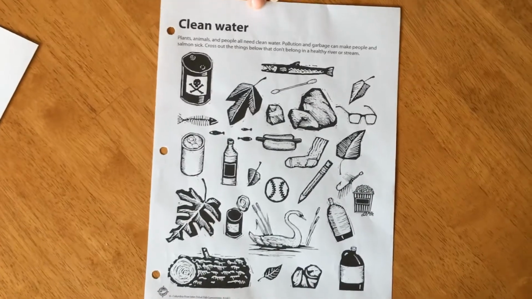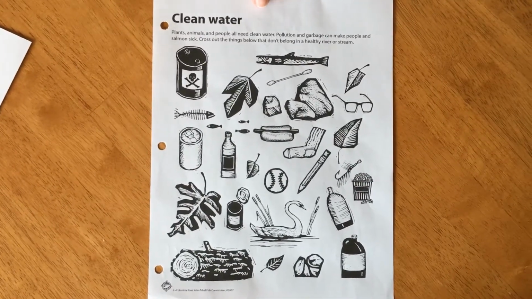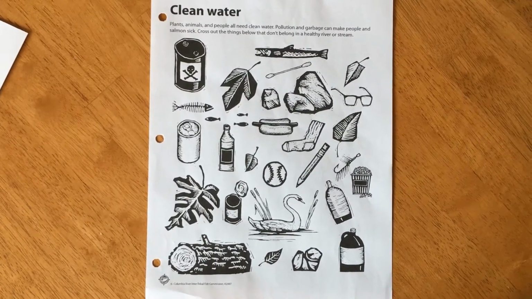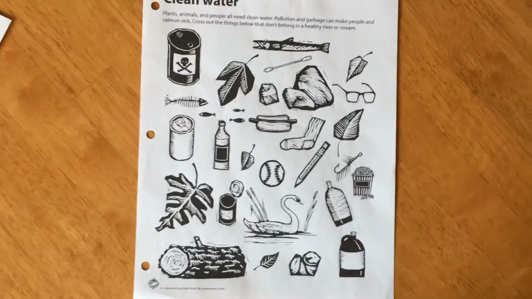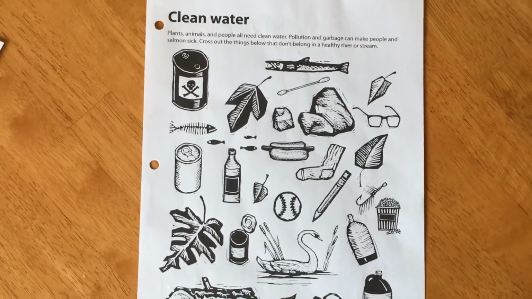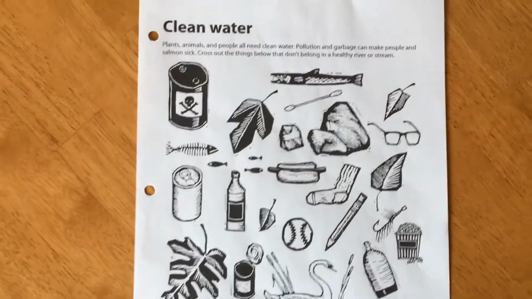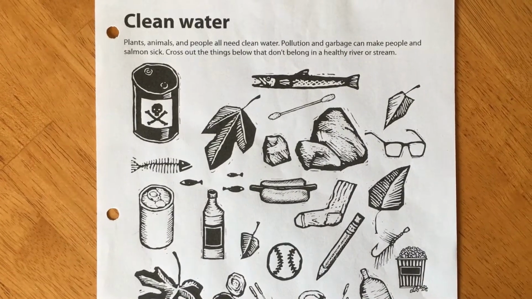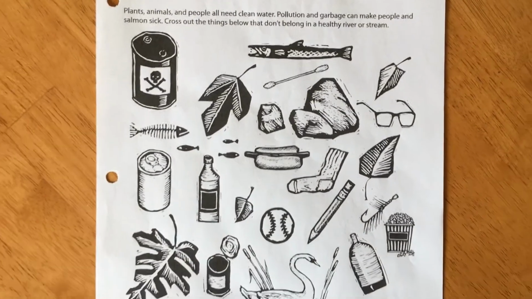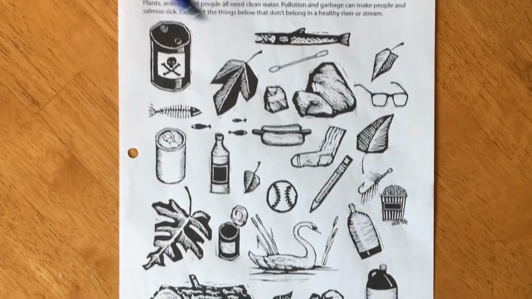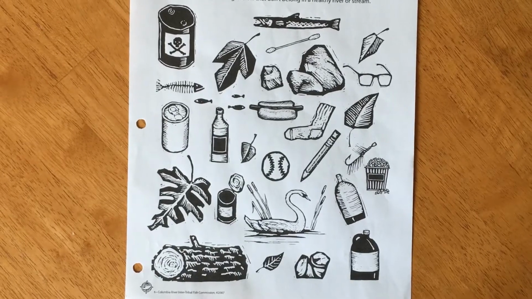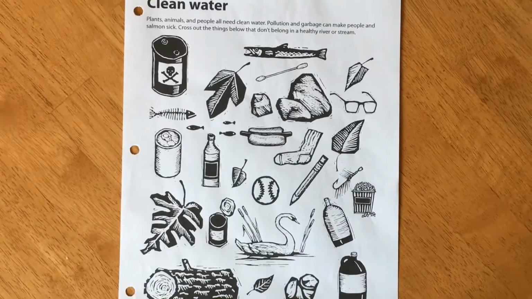The third sheet is water ecology. If fish don't have clean water to swim in and the water gets polluted or dirty, the fish will die. If these fish die, then that impacts the orcas because they don't have as much food. So you can see that humans cause a lot of pollution. So what I'd like you to do is cross out the things that don't belong in a clean stream, river, or ocean, and circle the things that are good to have in a creek.